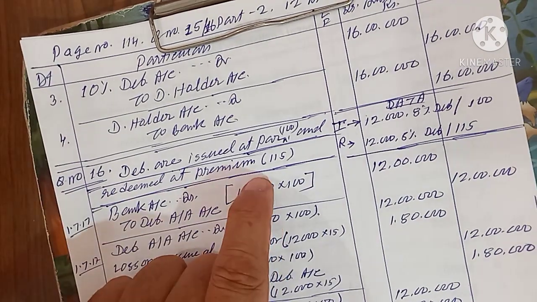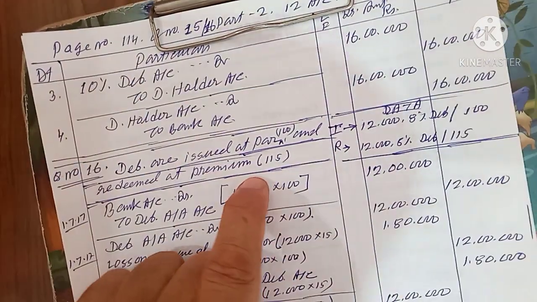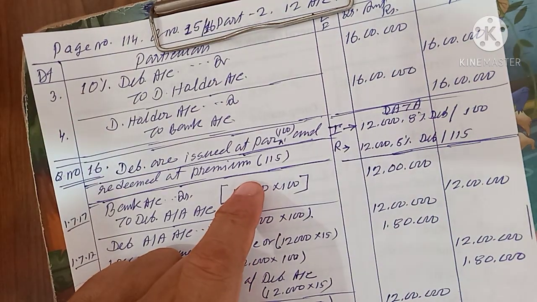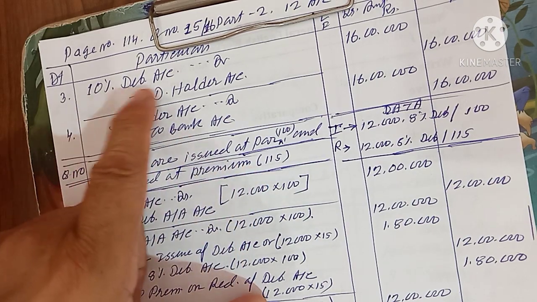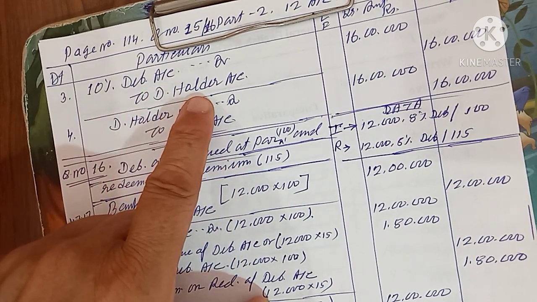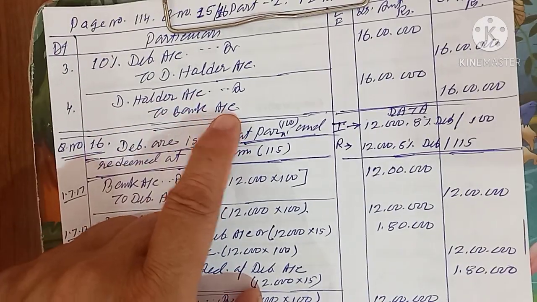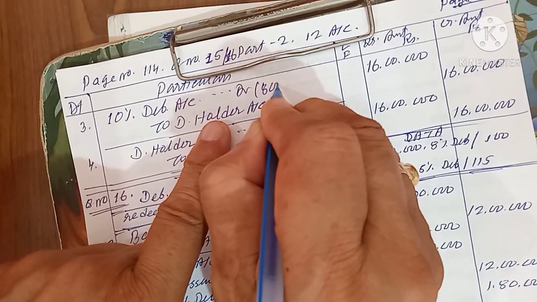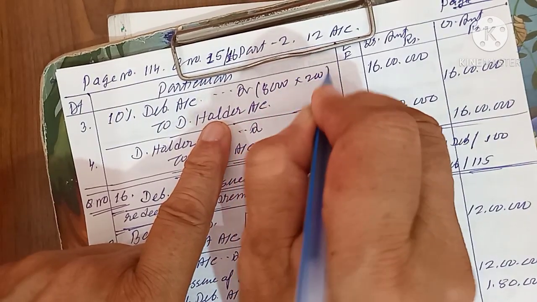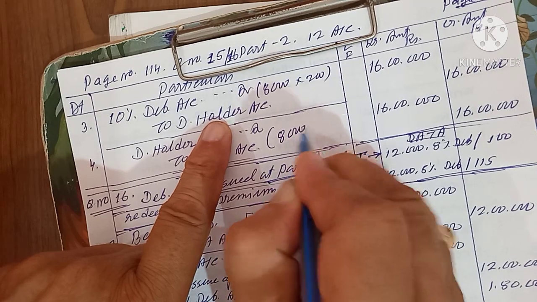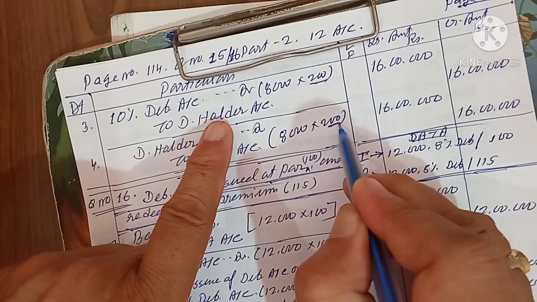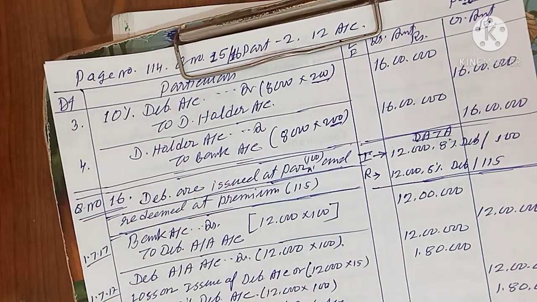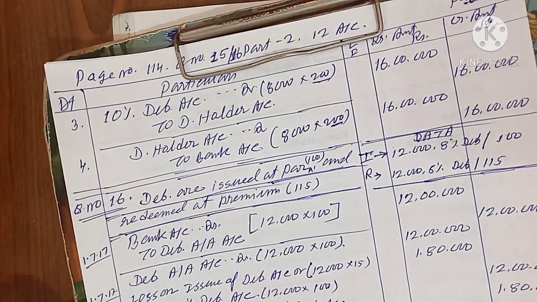Now we are going to pay the debenture holder. While you were taking, you took 17,60,000, but while you pay back, you will pay back 16 lakh, because 10% debenture account debit to debenture holder, and debenture holder account debit to bank. That time you are paying at par. This is 8,000 debenture of rupees 200. This is also 8,000 debenture of rupees 200. While you are paying at par, for that 200 it is there. So this is question number 15.